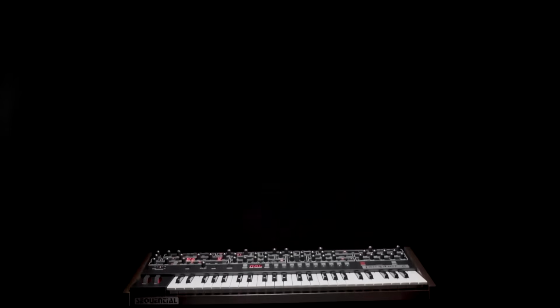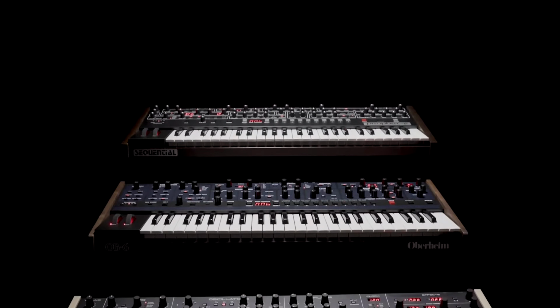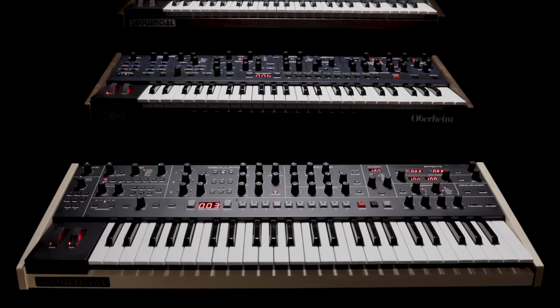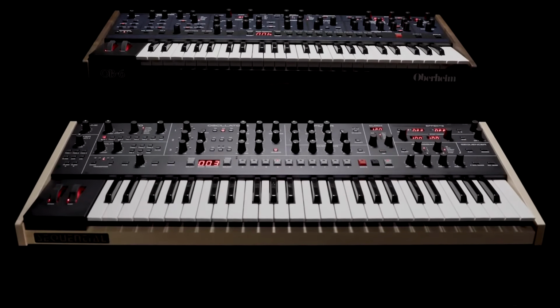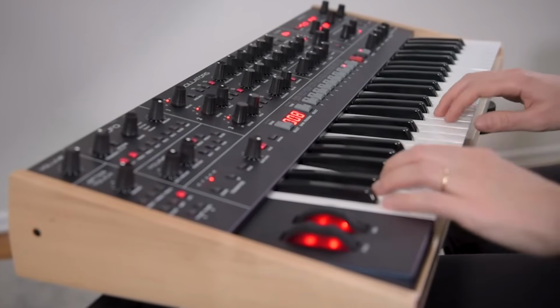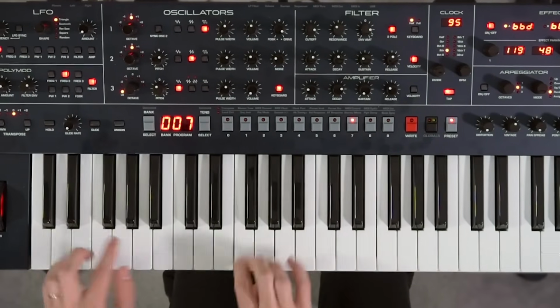Users of the Prophet 6 and OB6 will feel instantly at home with the Trigon-6 and recognize it as a unique tone and new addition to their sonic palette, really enabling their creativity and inspiration in new music. This instrument will lead you to new places and give you a new understanding of what you're trying to express.